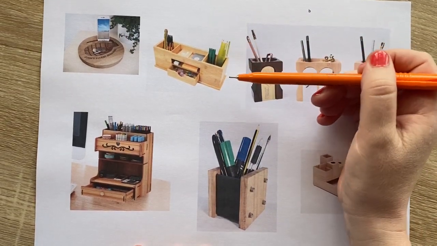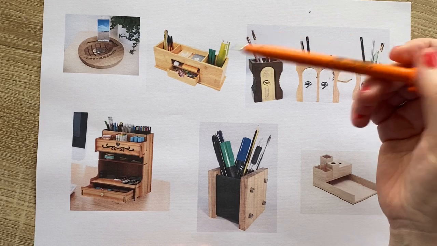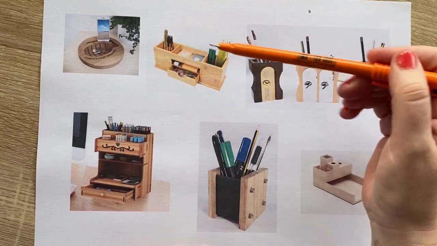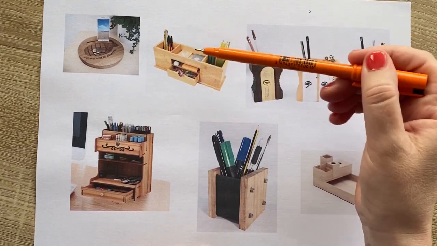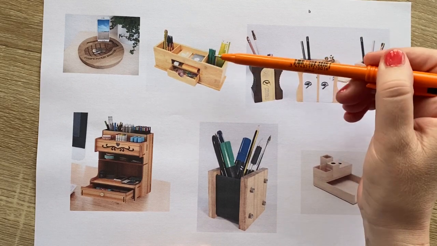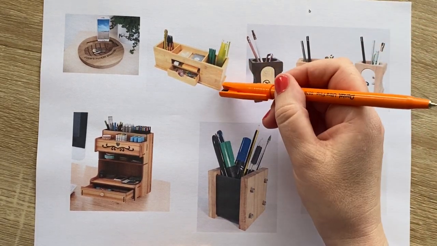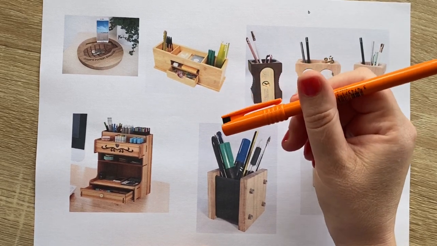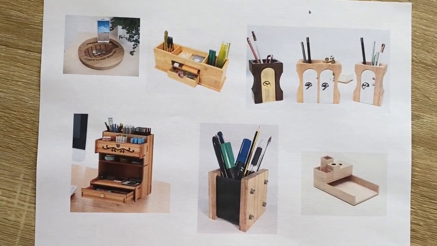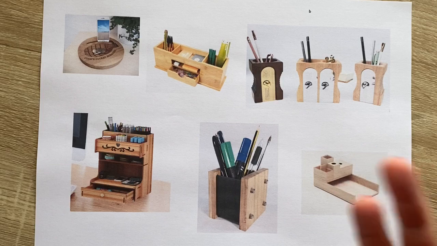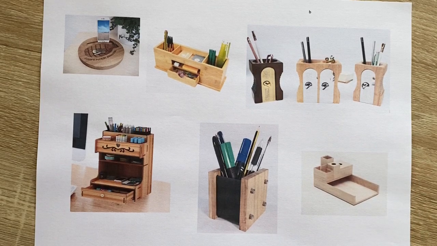Next one is more typical of a desk tidy that you might have seen around. Pots for pens, little boxes, units for holding notes, rubbers, paper clips. Boring, but it's the sort of idea that you can jump off from. In other words, you can take this and you can add to it or take away from it and, you know, make it your own.